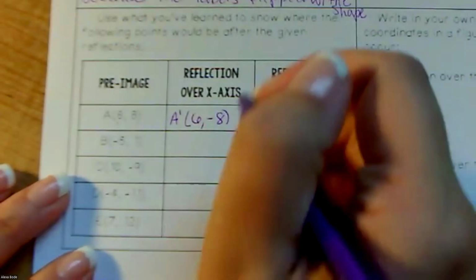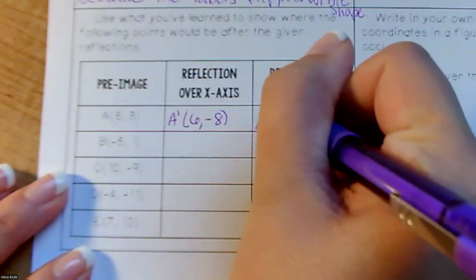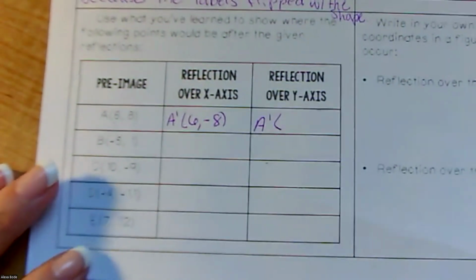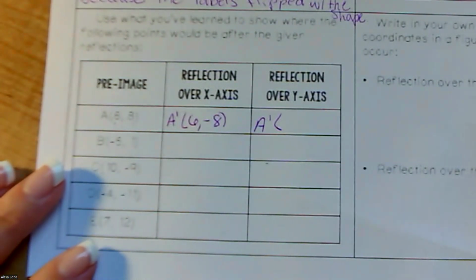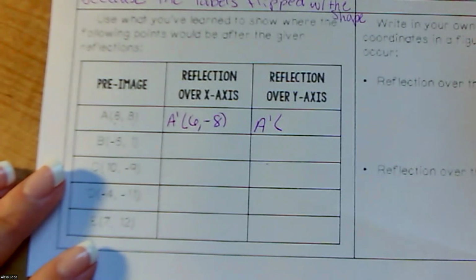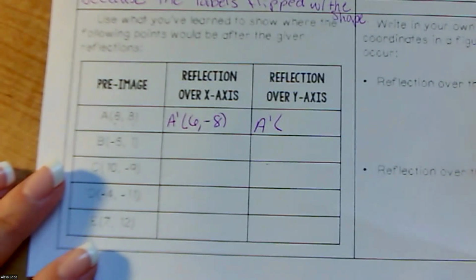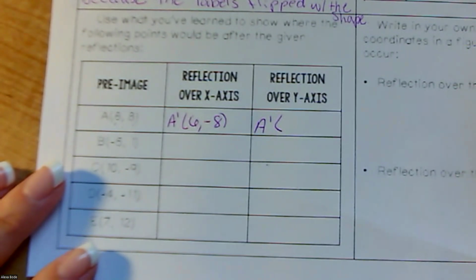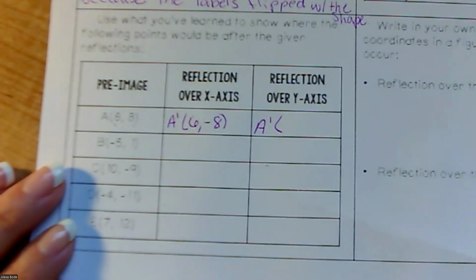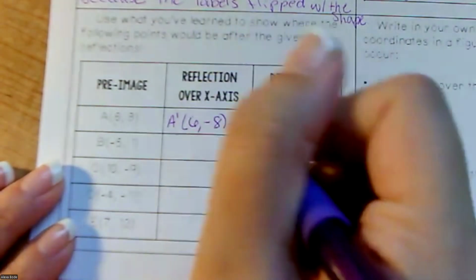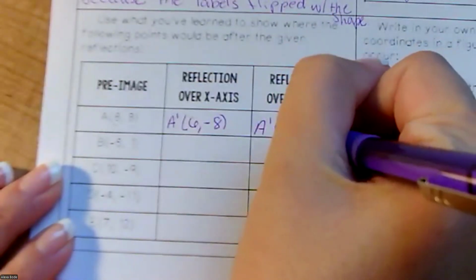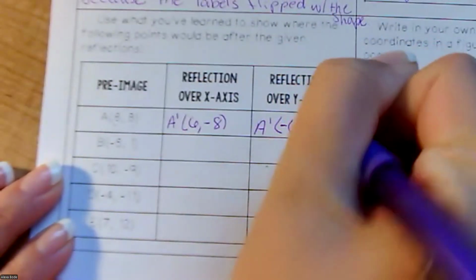Where a reflection over the y-axis, when reflecting over the y-axis, it's going to flip to the second quadrant, or flip to the left, being the same distance away from the y-axis. So this time the x-coordinate becomes its opposite and the y-coordinate stays the same. So this one would change the x-coordinate to the opposite, and the y-coordinate would stay positive.